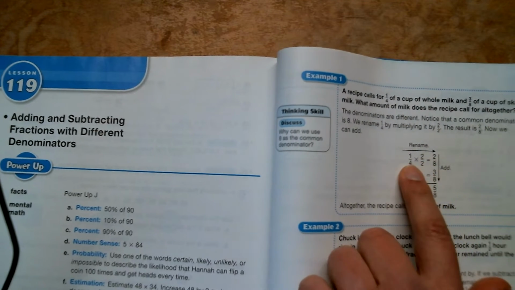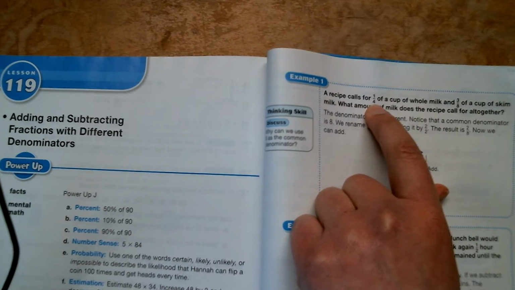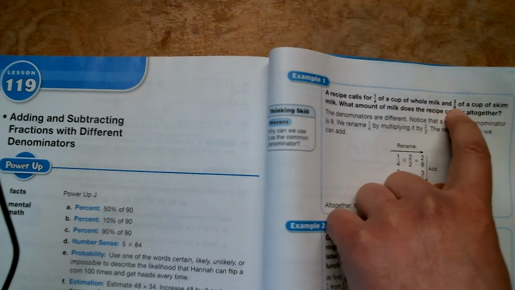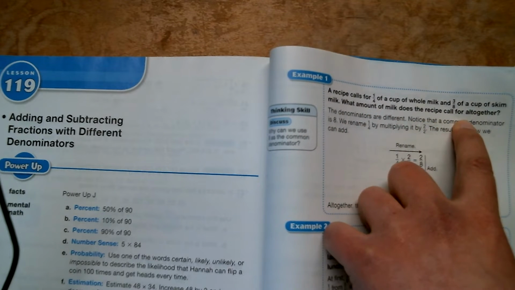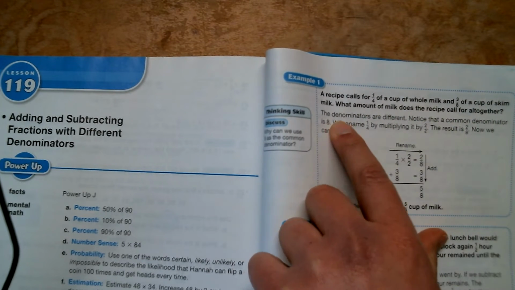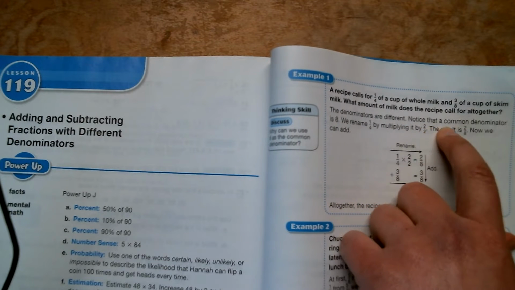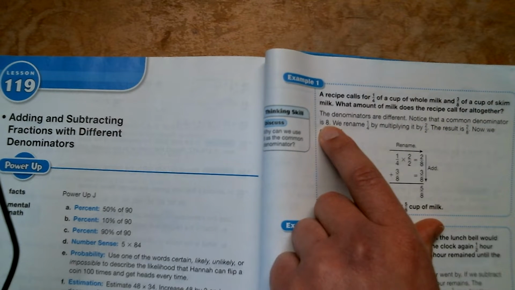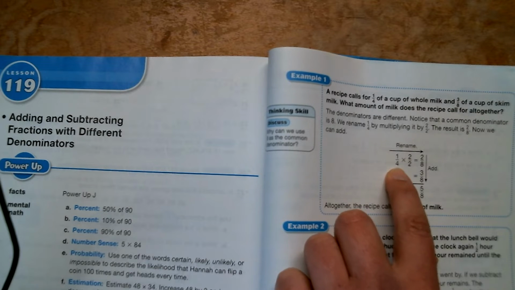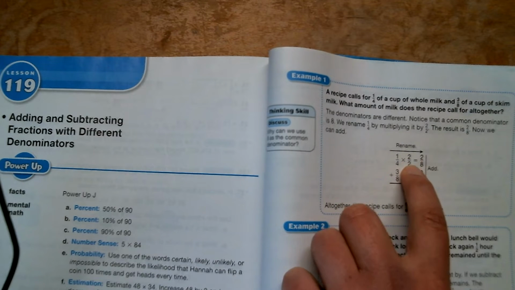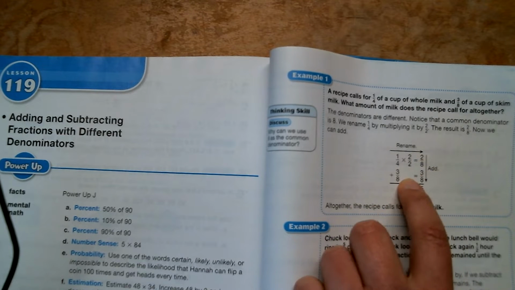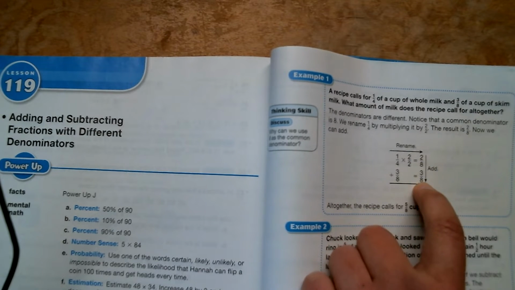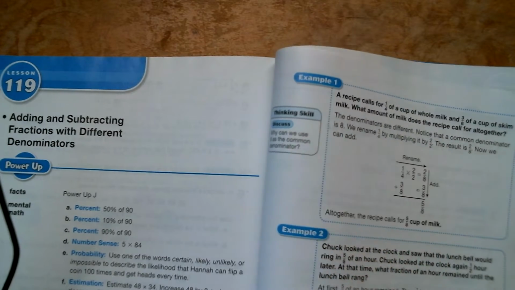So there, it says a recipe calls for 1/4 a cup of whole milk and 3/4 a cup of skim milk. What amount of milk does the recipe call for altogether? The denominators are different, but a common denominator is 8. So we rename 1/4 by multiplying 2 on the top and 2 on the bottom, which gives us 2/8. Now you can add them. 2/8 plus 3/8 equals 5/8.